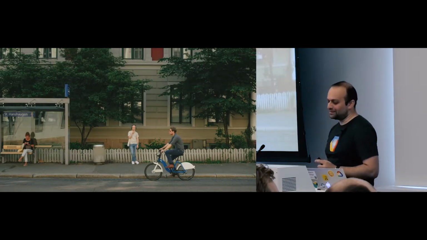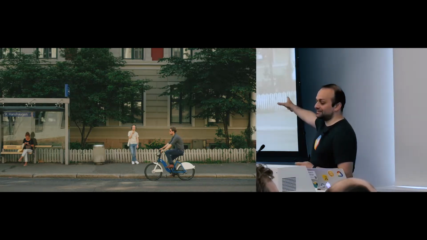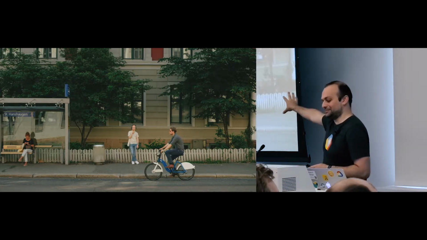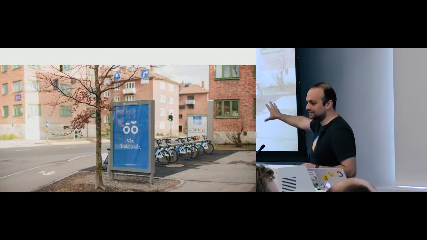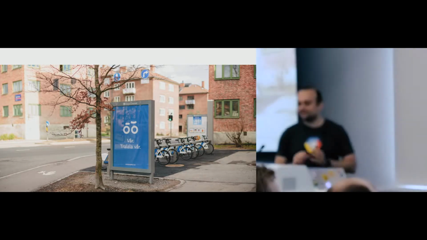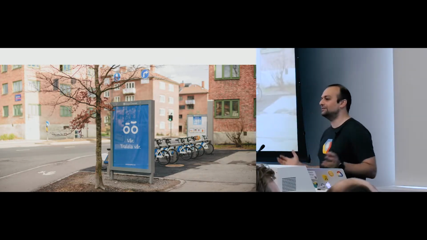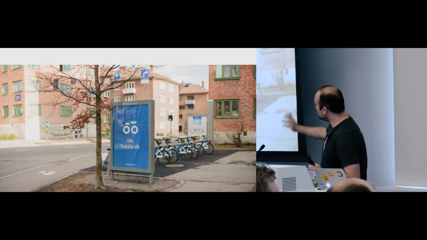So back to summer. This is another marketing picture from Oslo City Bike, which is really cool. And then you have this one. If you understand Danish, you'll probably understand what it says in Norwegian. It says spring, tra-la-la, spring. So they're advertising that spring is here and bicycles are there and everything is perfect.